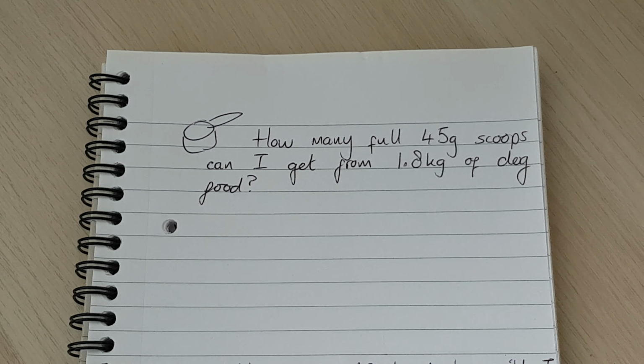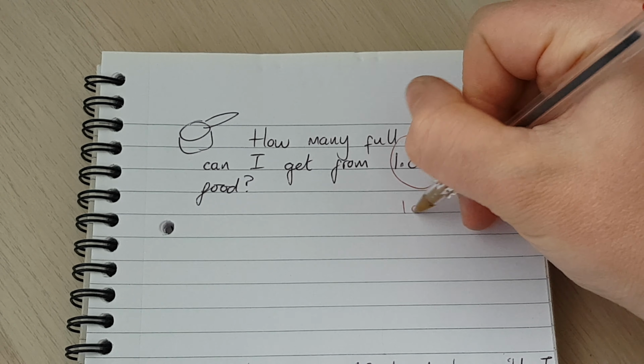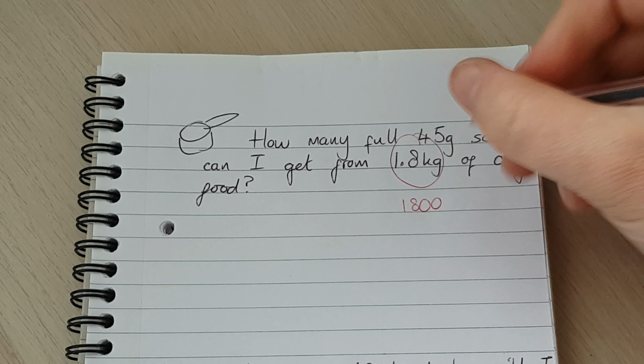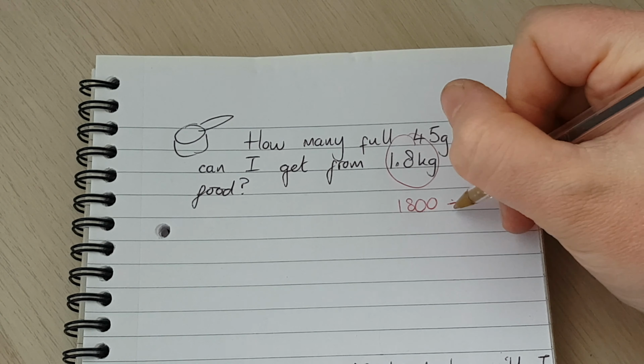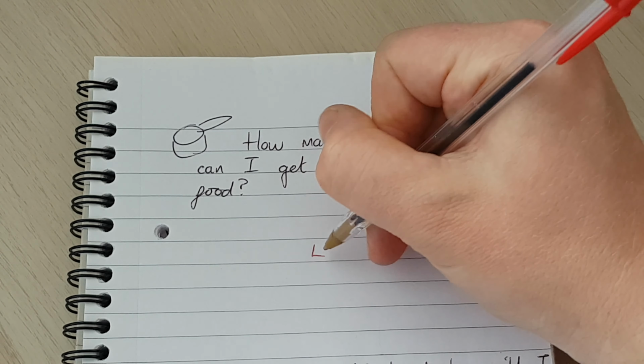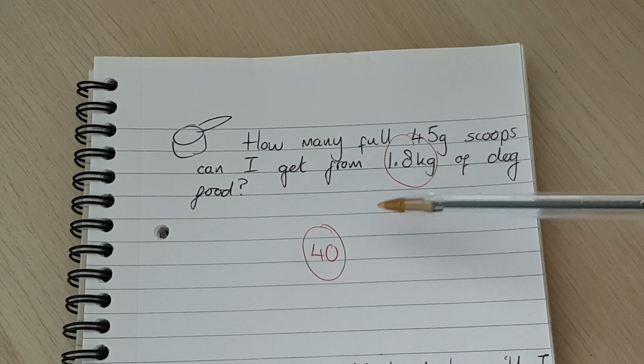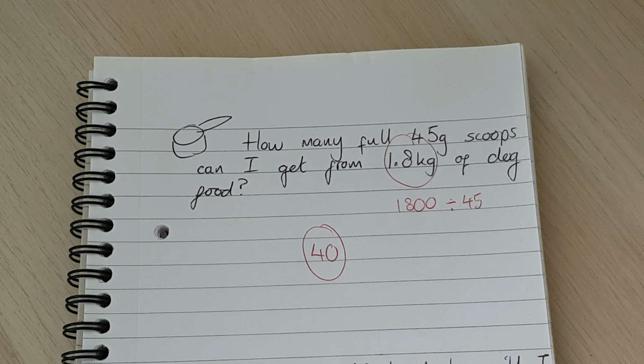Right, your first independent problem. Hopefully you looked at this and thought, well, 1.8 kilograms is actually the same as 1,800 grams. So you're going to end up doing 1,800 divided by 45. If you followed the division method, hopefully you realised that the answer to that problem does not have a remainder. So the calculation would have had the answer 40. And because there's no remainder, it means you'll actually get 40 of those 45-gram scoops.